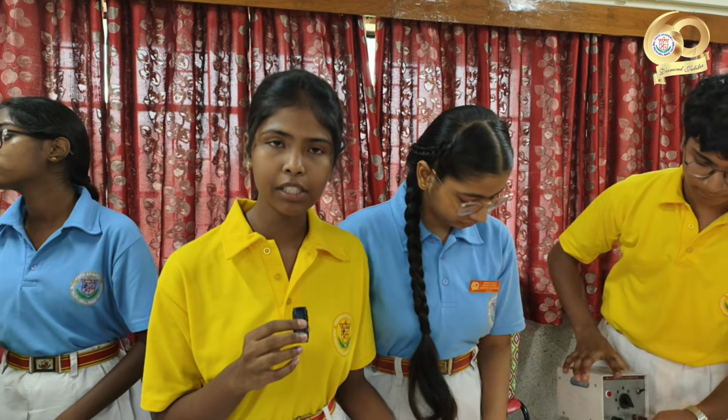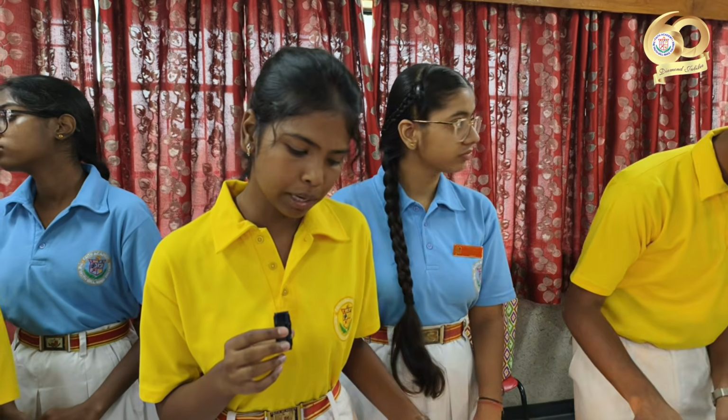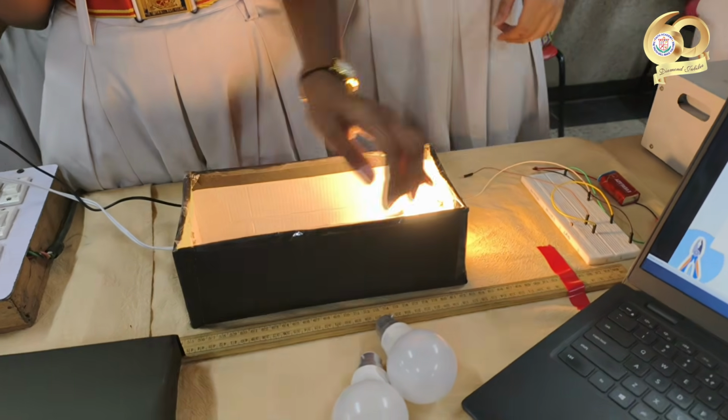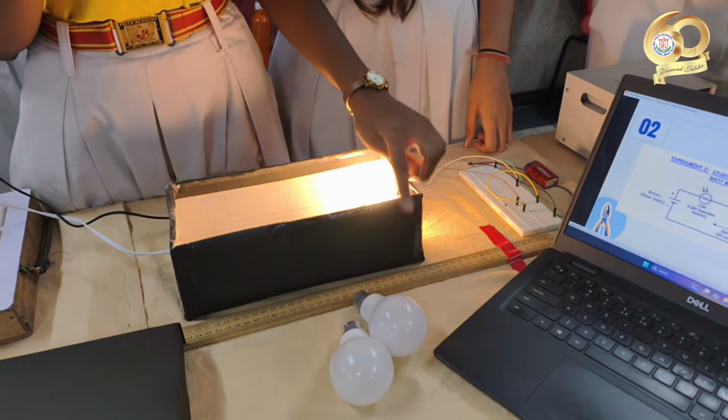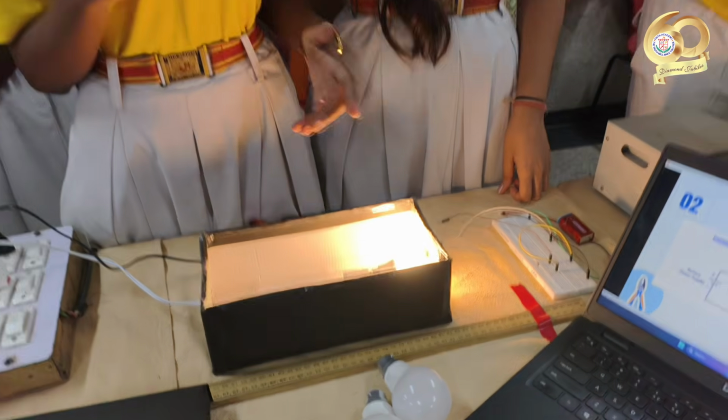So our second experiment is one in which we keep one bulb of 7 watts, and we change the distance to 10, 20, and 30 to measure the current and how it changes with distance.